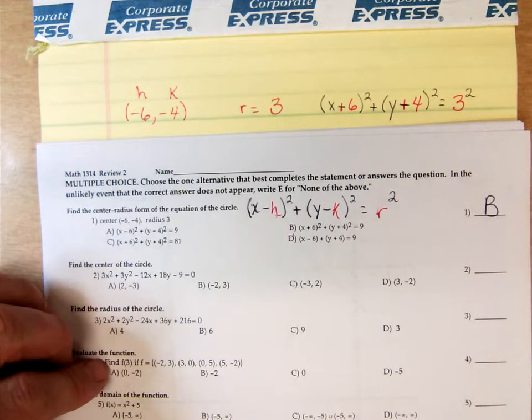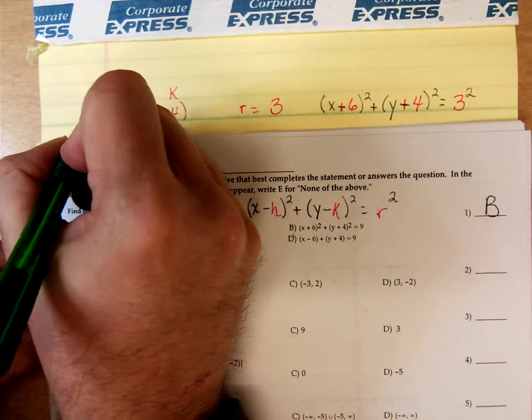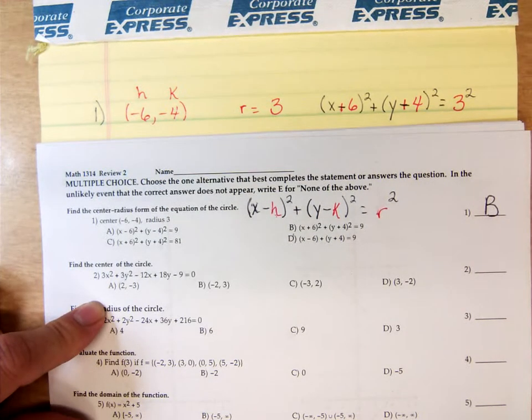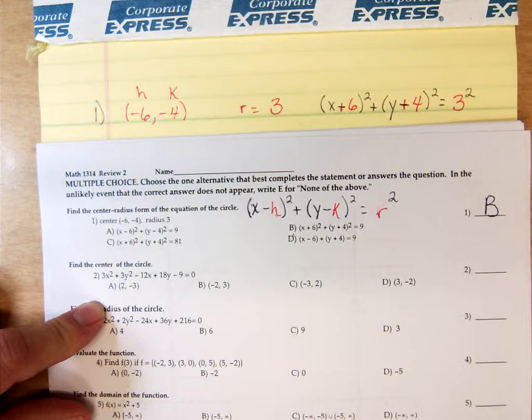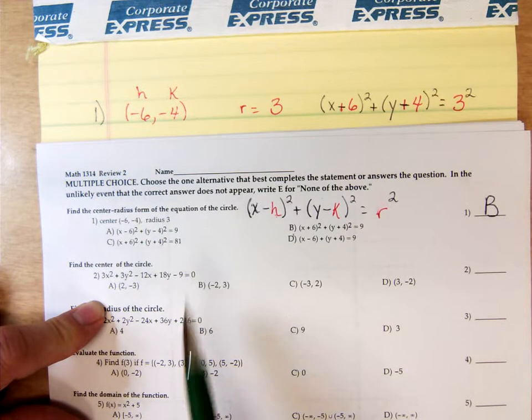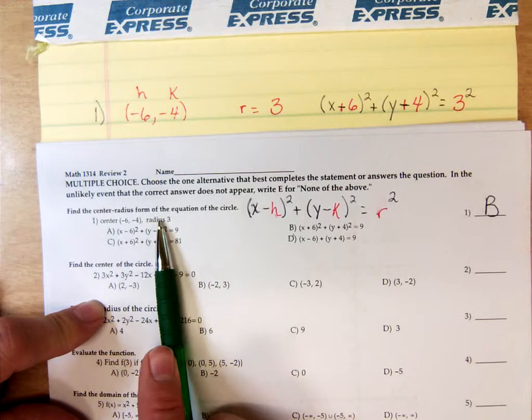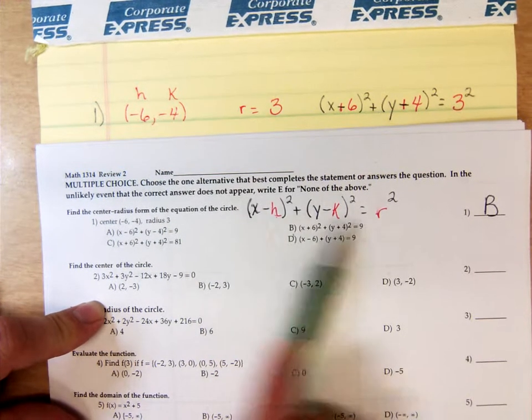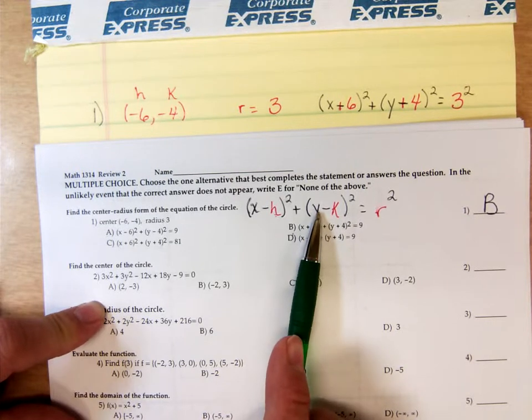And in algebra, I think I mentioned before, the way you always do the stuff in one way, then you do it in another. Then you do it in reverse. And so, given the center and the radius, here's how you write the center radius form of the equation of the circle. How would you go in reverse?